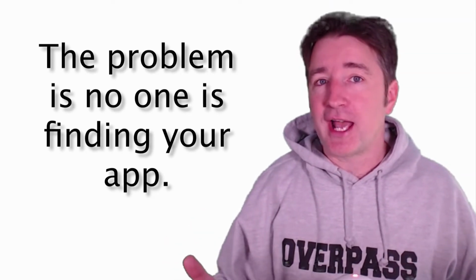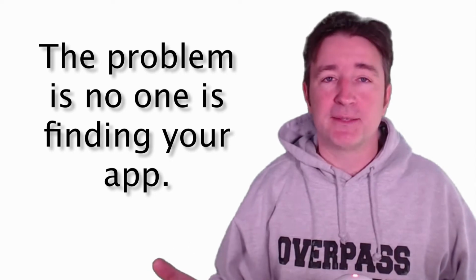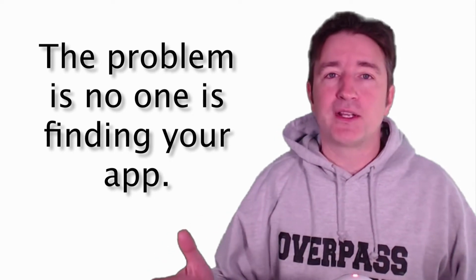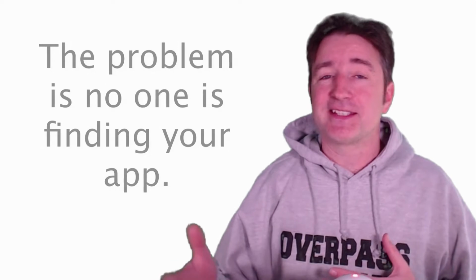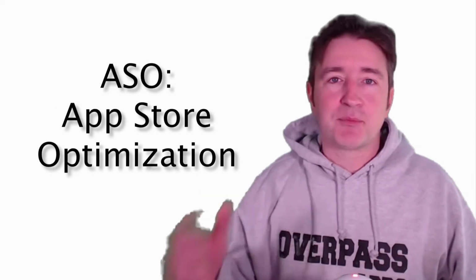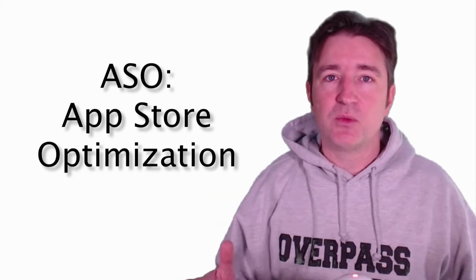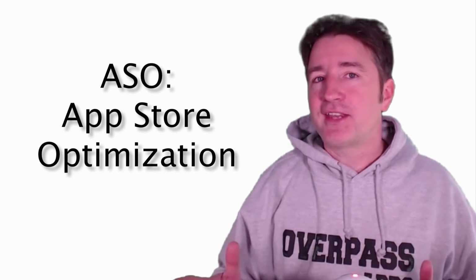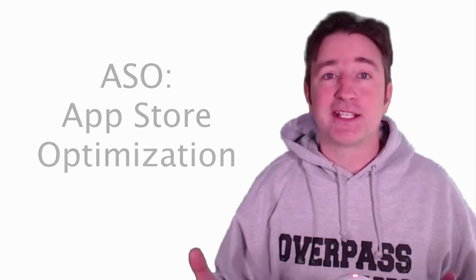The problem is not that your app is bad. The problem is that nobody's finding it. Now there's certain things you could do. One of the big things to improve that is ASO. So we're going through and optimizing your screenshots, optimizing your keywords, all that kind of stuff. Now another thing you could do is localizing it to different languages.